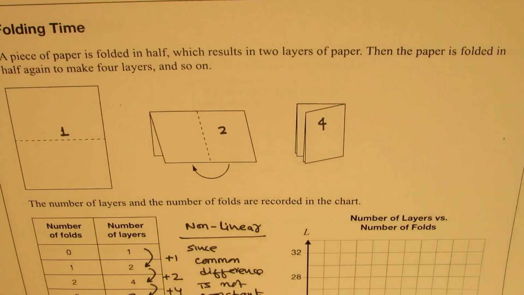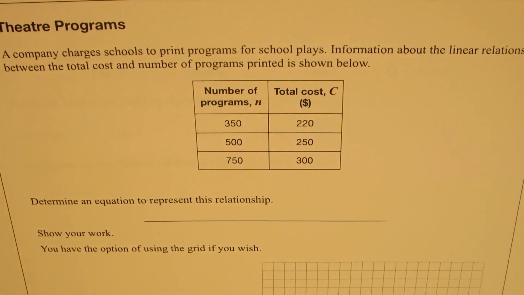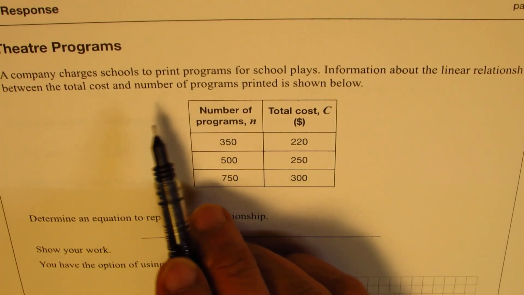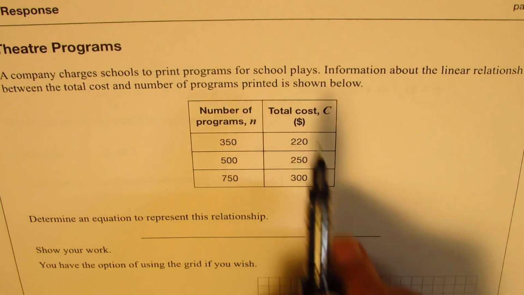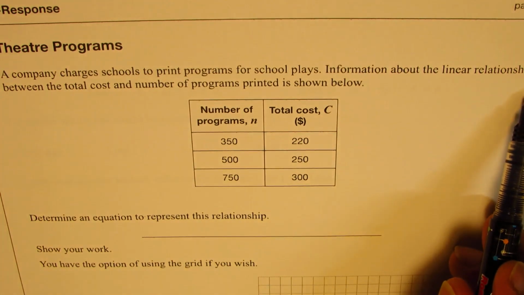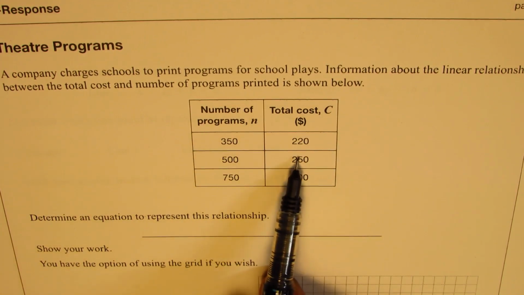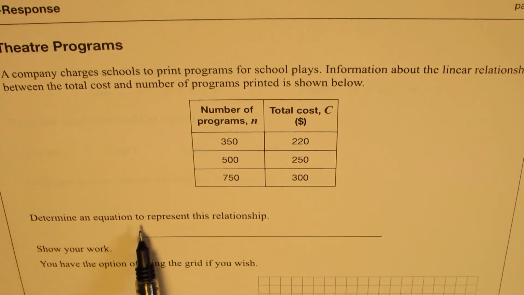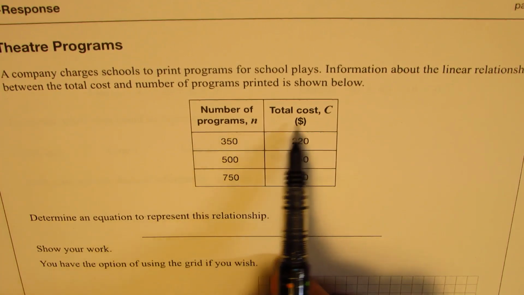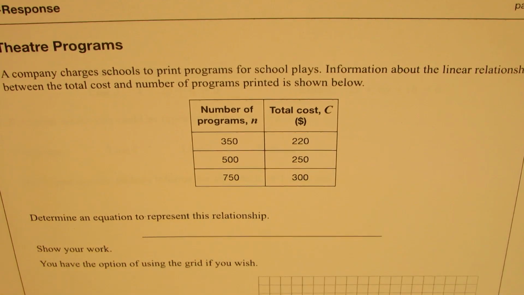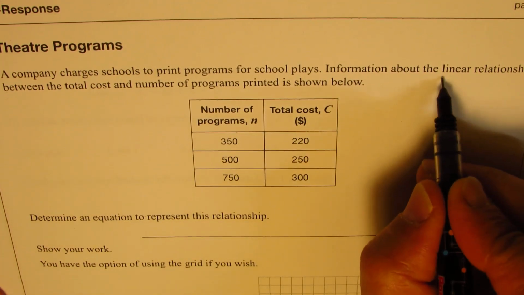Now let's take the next question, which is question number 11, theater program. A company charges schools to print programs for school plays. Information about the linear relationship between the total cost and the number of programs printed is shown below. Determine the equation to represent this relationship, right? So n is the variable, the number of programs, c is the cost. To find the relationship, we know it is a straight line. It says a linear relationship.